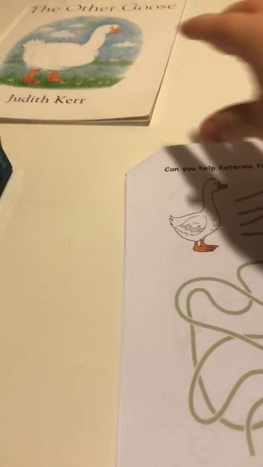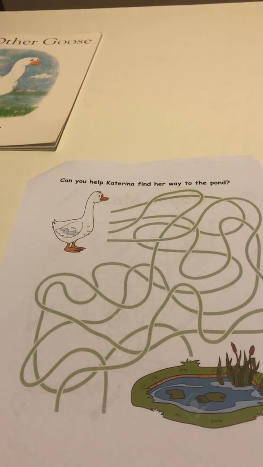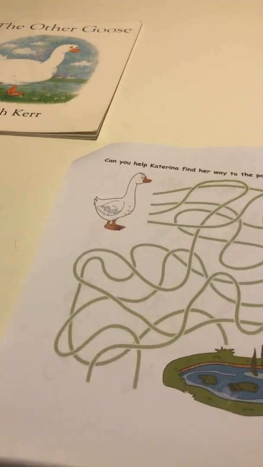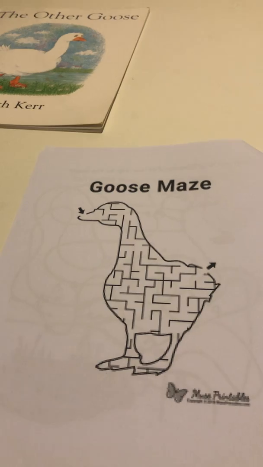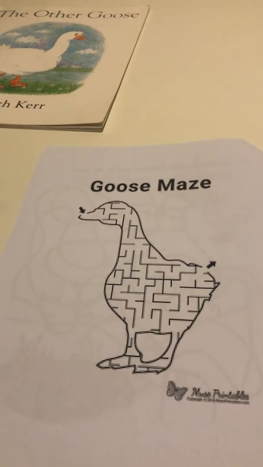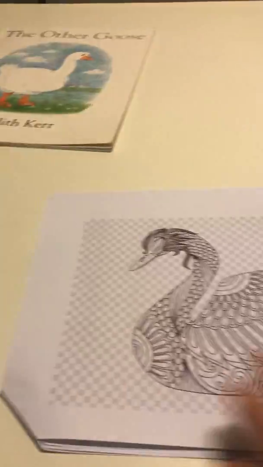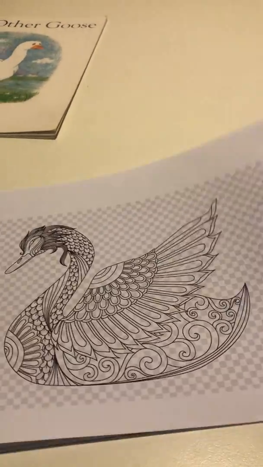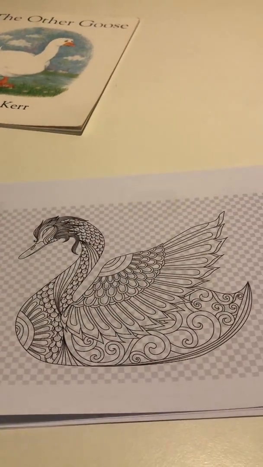We have got a help Katerina find her way to the pond. So you need to follow those threads and see which one will lead her to the pond. And of course, our favourite, we all love to do a maze, and mazes are really good for our fine motor skills and our pencil control, and they're also really good to get your brains thinking and working. And then finally, we have a beautiful colouring. This has got all patterns on, and you can go crazy and do whatever colours and things that you like of that goose.